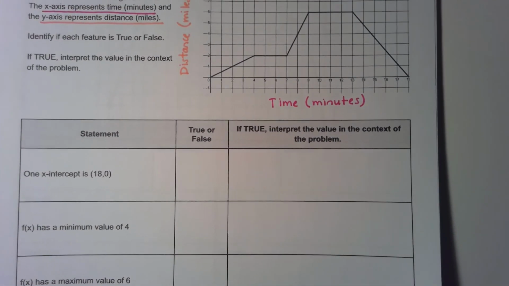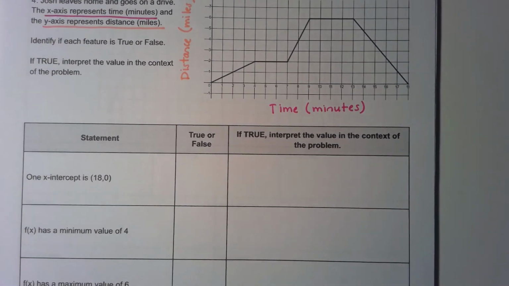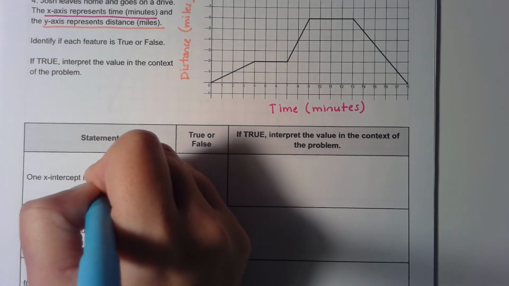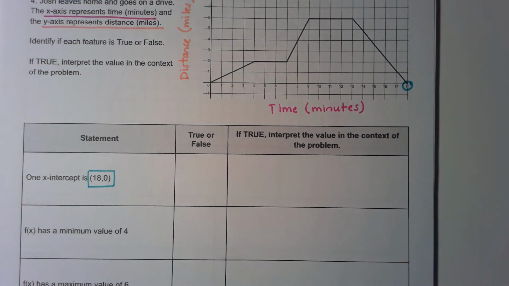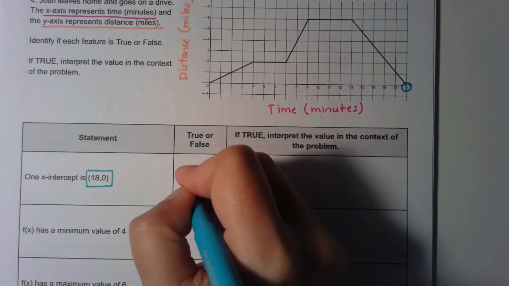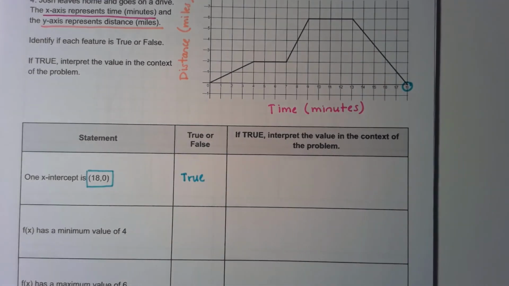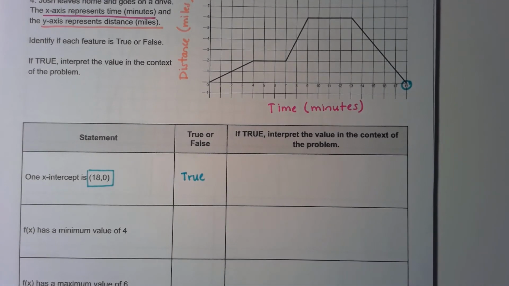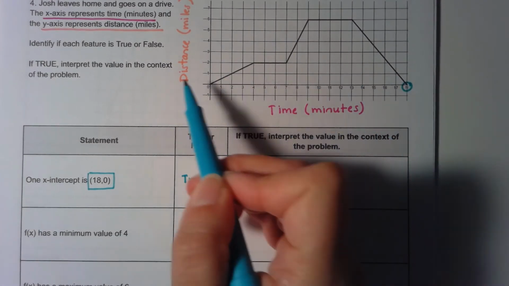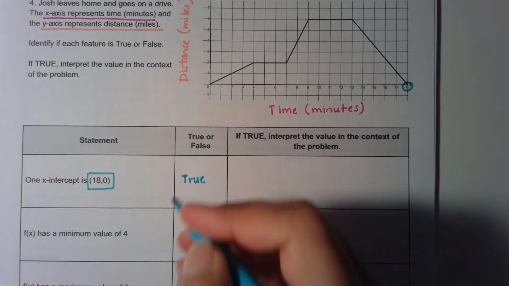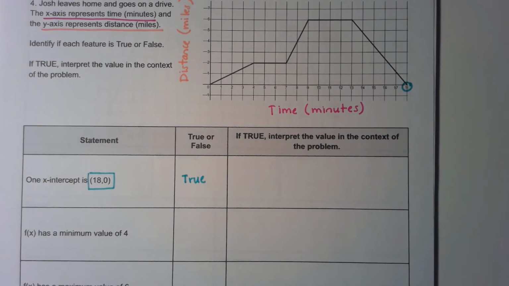So one x-intercept is 18, 0. So let's find the point 18, 0. 18, 0 would be right here, which is indeed a place where the graph crosses the x-axis. So this is true. Now in this case, that is a time. So this tells us that the time is 18 when the distance is 0. So for our answer here, we need to make sure to state the meaning of the 18 as well as the 0.